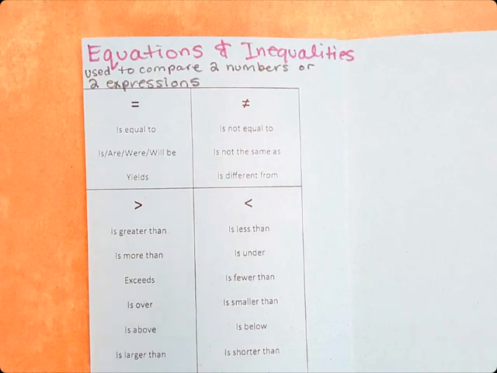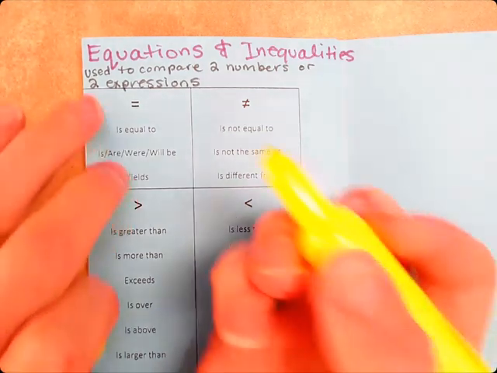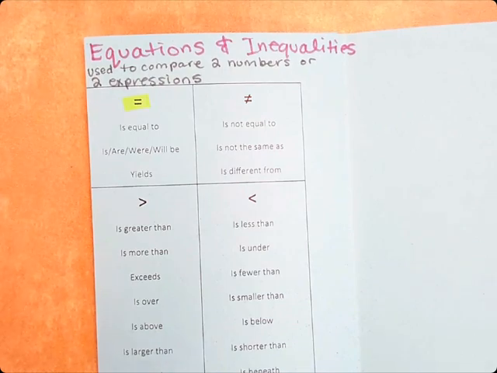So equations and inequalities, you're comparing. So let's highlight these. So we have the equals, is equal to, is, are, were, will be, and yields.